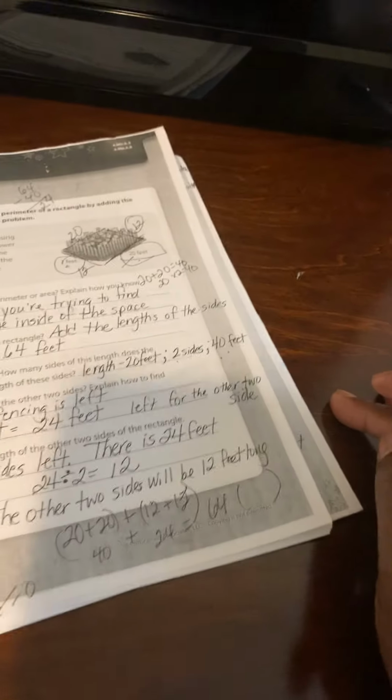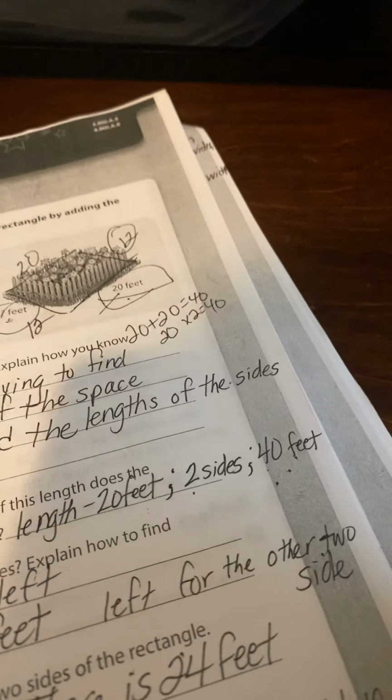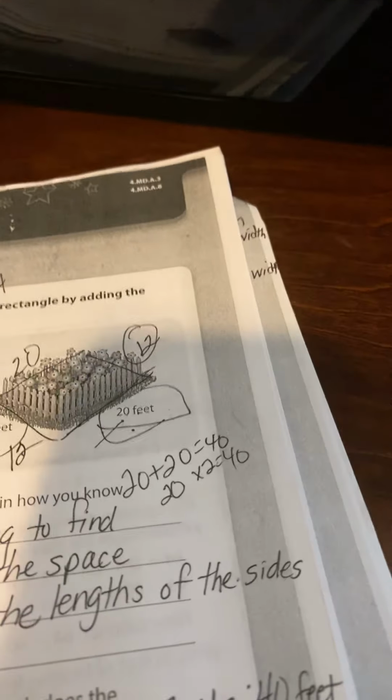Or you could have done multiplication, because remember I told you last week that multiplication is simply repeated addition. So we could have done 2 times 20 plus 2 times 12. Okay, so 2 times 20 is 40 plus 2 times 12 is 24. And you add, your sum would be 64. So that's how we know our answer is correct.